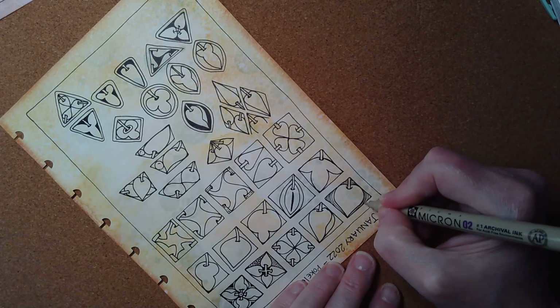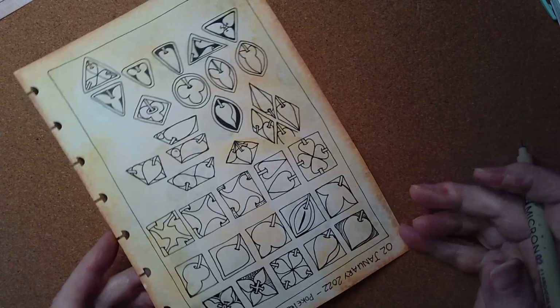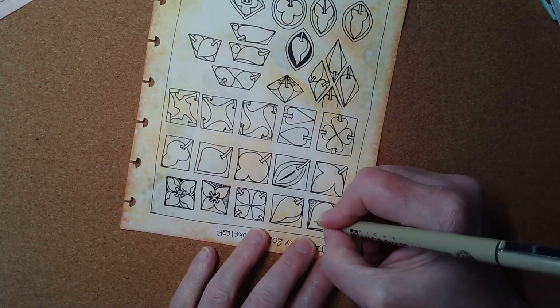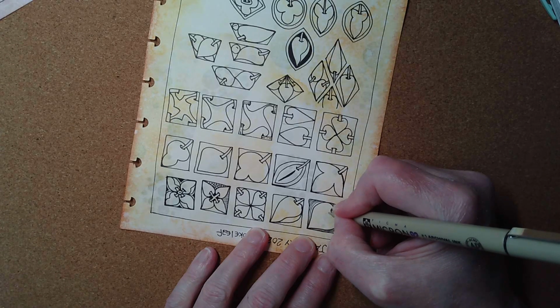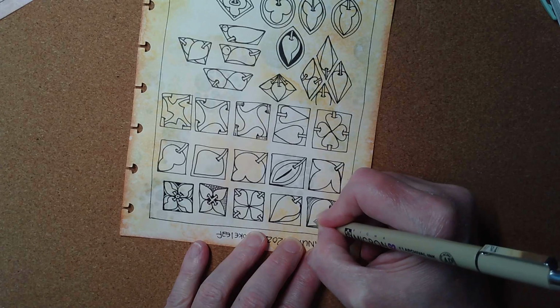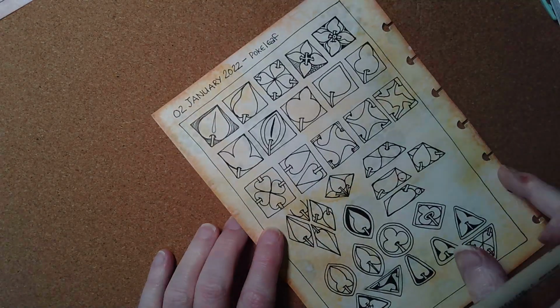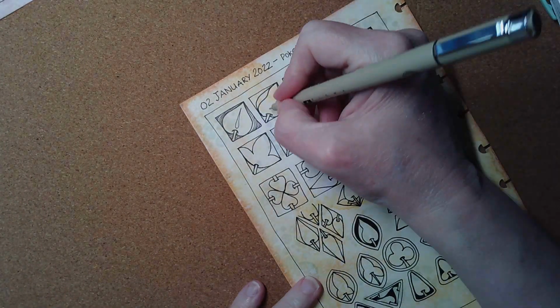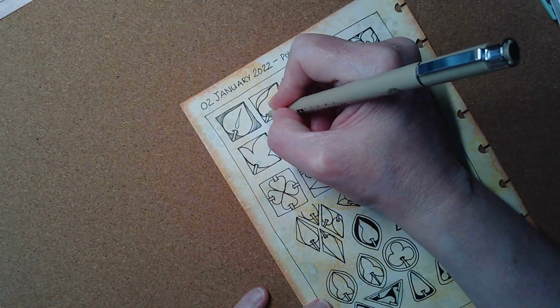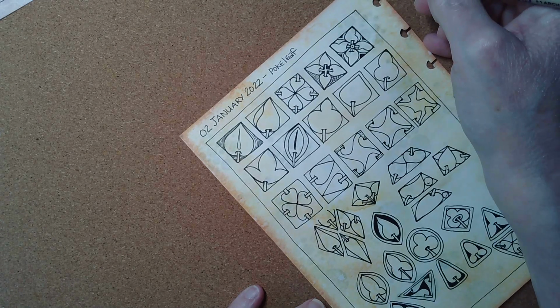I think overall in a pattern you wouldn't notice too much, but that's me being a perfectionist. So we've got that there. And I think I'd also like perhaps to pop something in the middle, like a stem. That's quite cute. With this one, I'm just going to fill that one in.